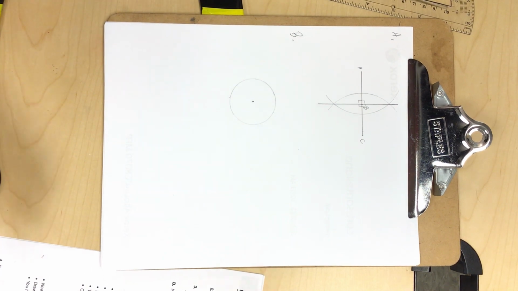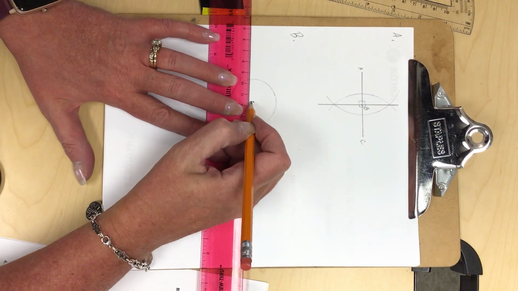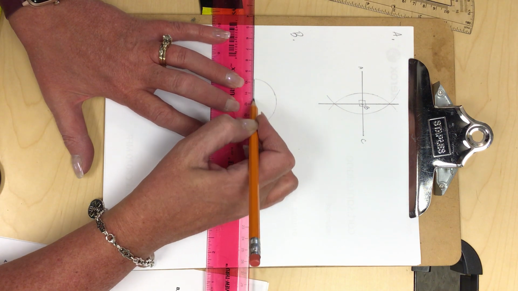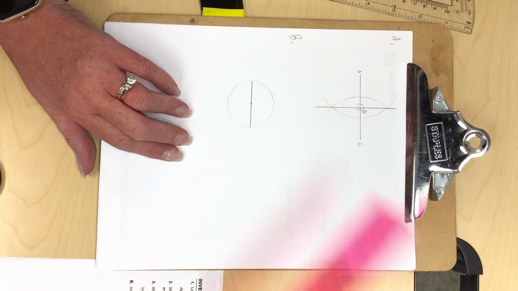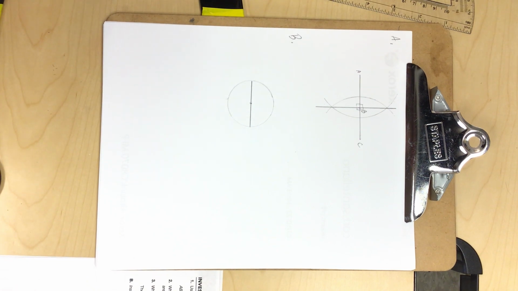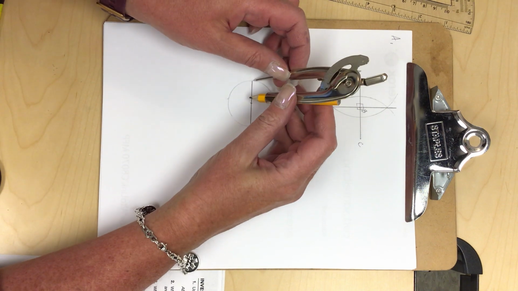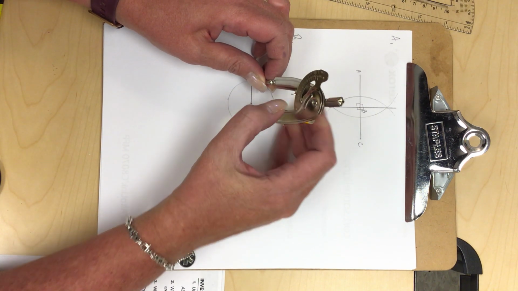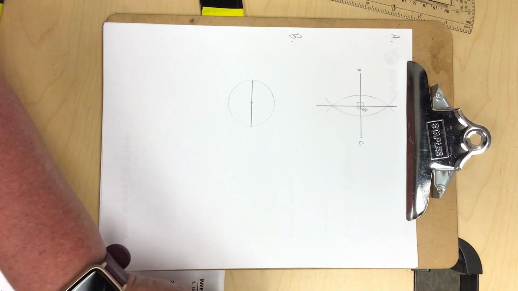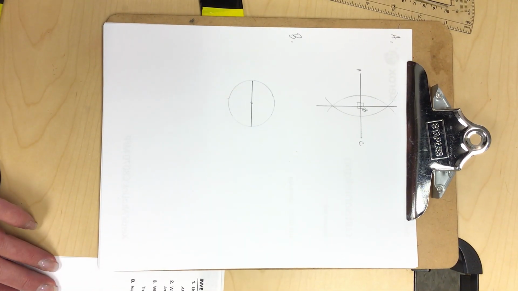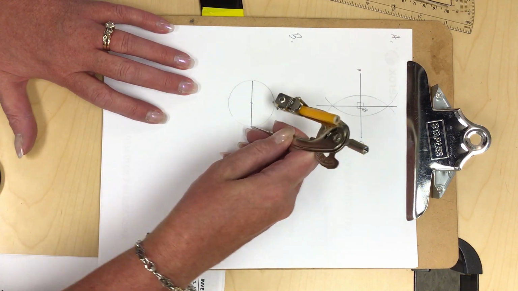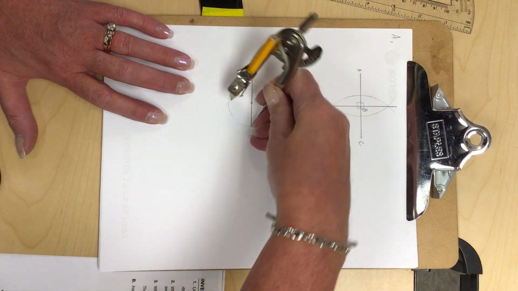Use the ruler to draw the diameter. So that's just going to be here and straight across. That's my diameter. Set the compass a little wider than the radius. So if this is the radius from here to here, I'm going to set it a little wider, so like right there. Place the pivot point on one end of the diameter and draw the arcs like we did up top.